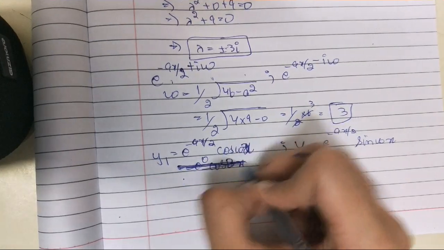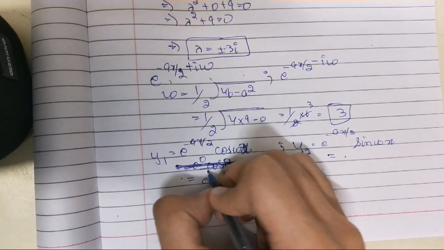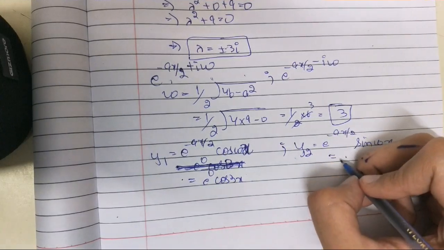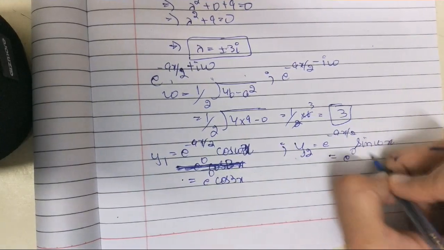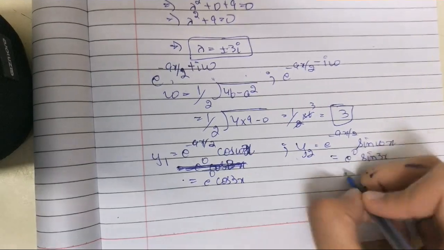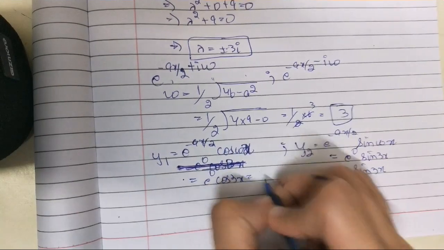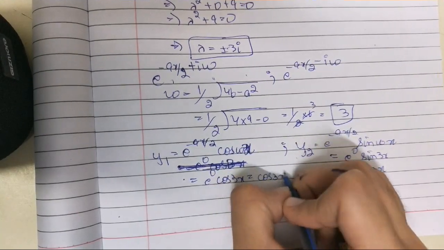Basically this yields us e raised power 0 cos 3x, and e raised power 0 sine 3x, which is sine 3x.